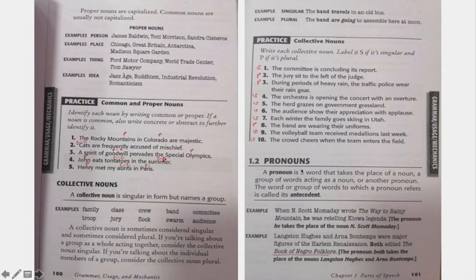Okay, an example would be, when N. Scott Momaday wrote The Way to Rainy Mountain, he was retelling Kiowa legends. The pronoun he in this example takes the place of the noun N. Scott Momaday. Another example is, Langston Hughes and Arna Bontemps were major figures of the Harlem Renaissance. Both edited The Book of Negro Folklore. Now the pronoun both takes the place of the nouns Langston and Arna.